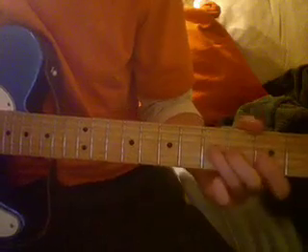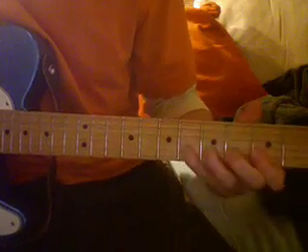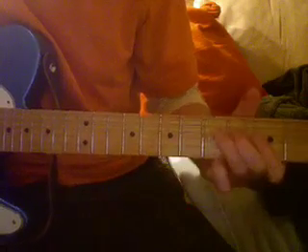Instead of, he'll do some, Clapton will do something like this. Again, instead of, or instead of. Alright, so there's some variety that you can think about using.